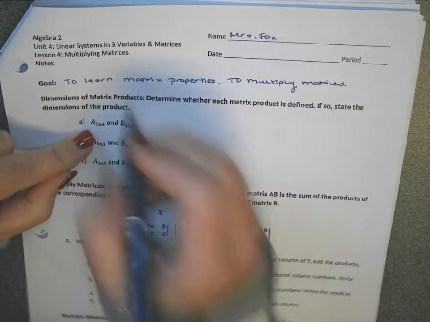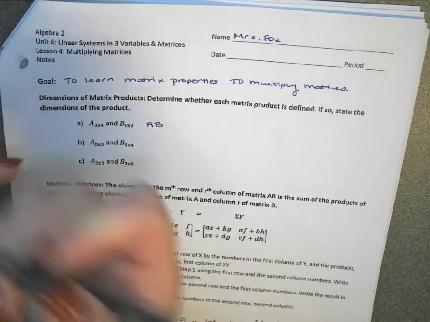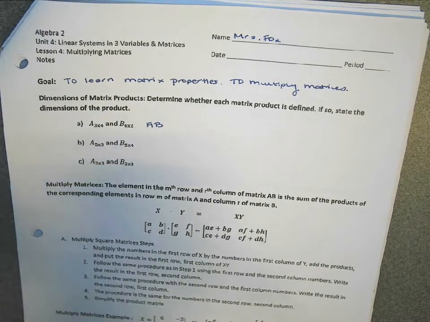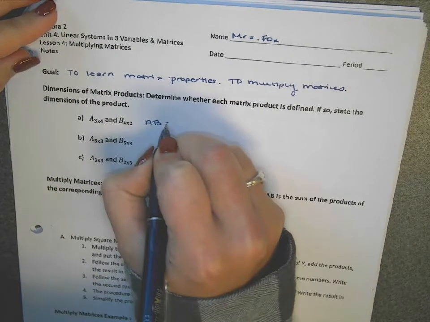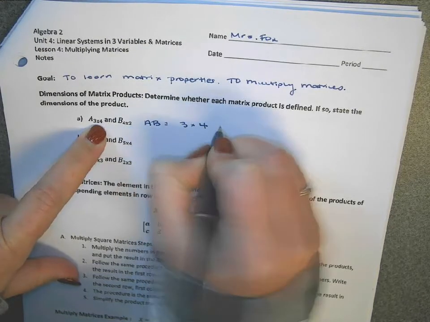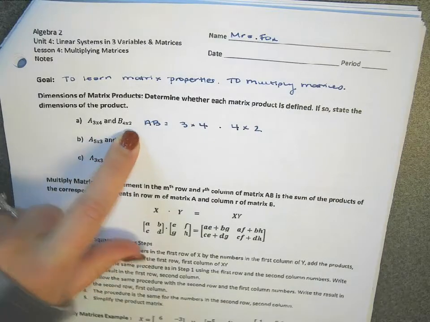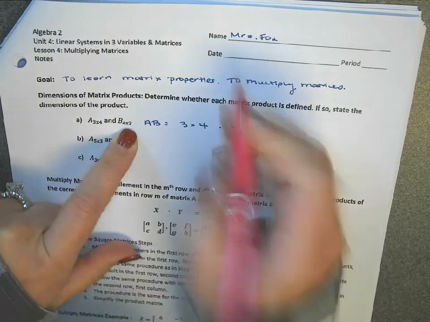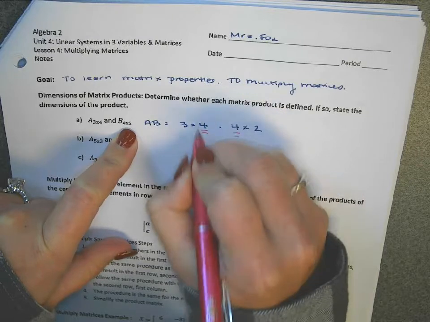When you multiply A times B, you are multiplying a 3 by 4 matrix times a 4 by 2 matrix. So you're going to look at the columns of the first matrix and the rows of the second matrix.